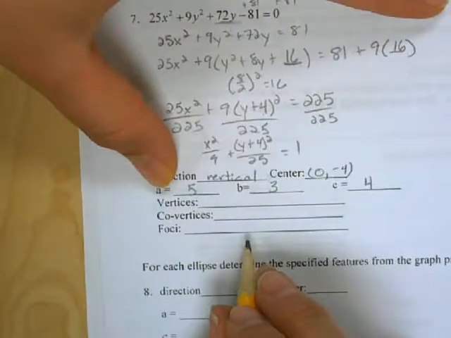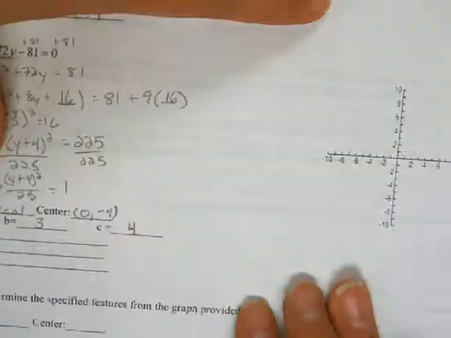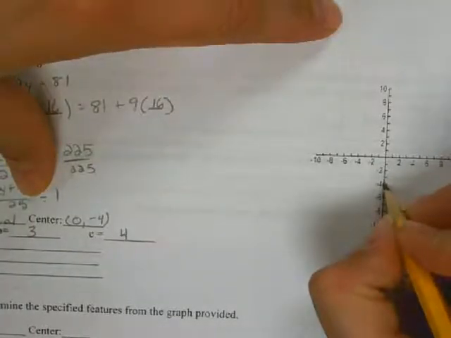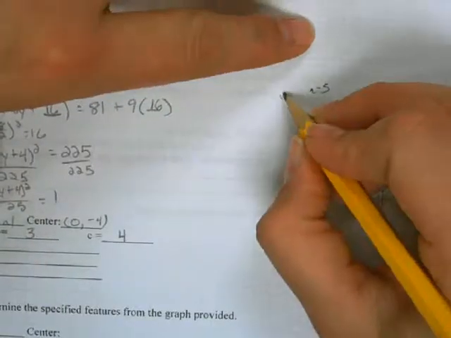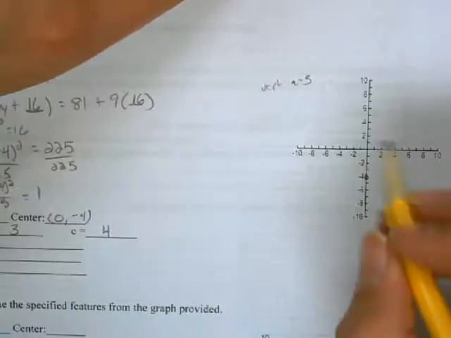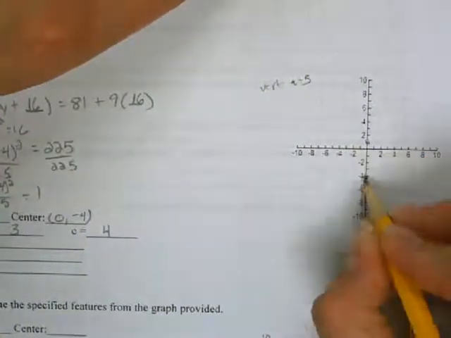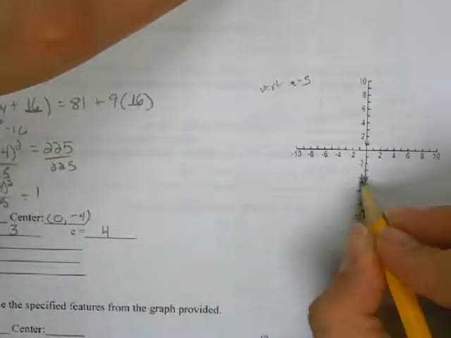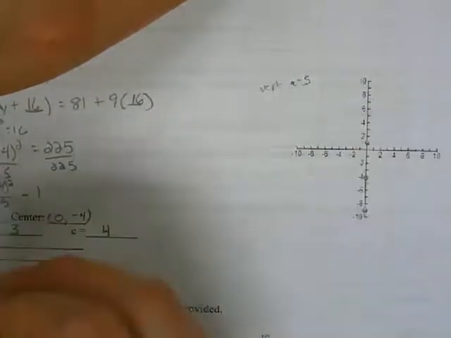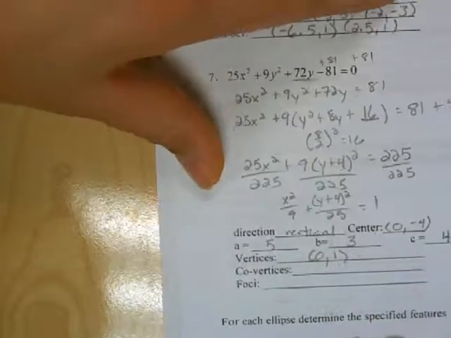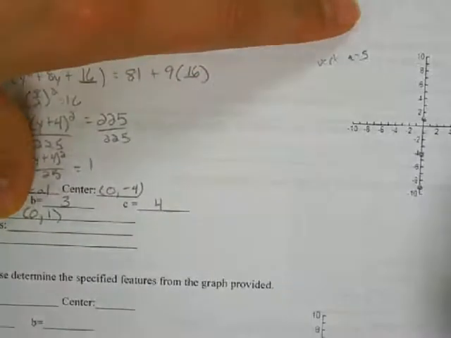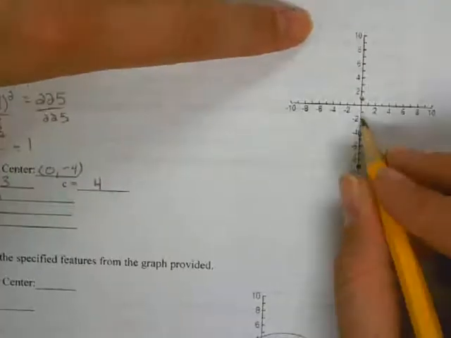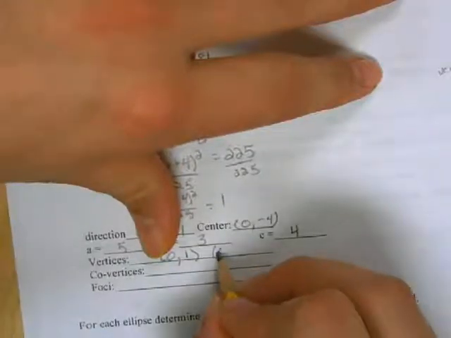Vertices. Okay, my vertices. So let's do this graphically this time. We haven't done that in a while. So my center is at 0, negative 4. My A is 5, and it's a vertical. So if I'm going to go vertically 5, we're going to go up 5 and down 5. Write those 2 points here: when x is 0, y is positive 1, so 0, 1. Can't really fit them both on the same screen and have you still be able to read it. Down here, when x is 0, y is negative 9. So 0, negative 9 is my other vertex.